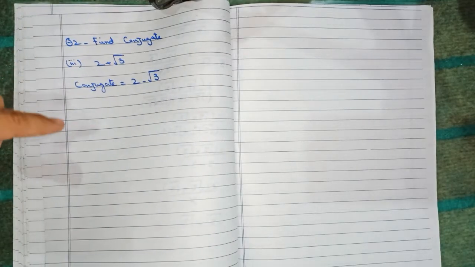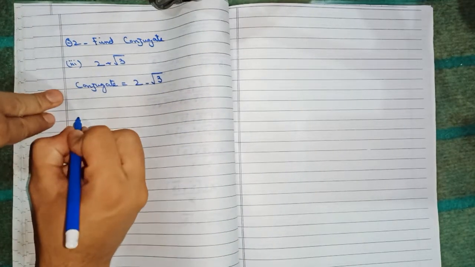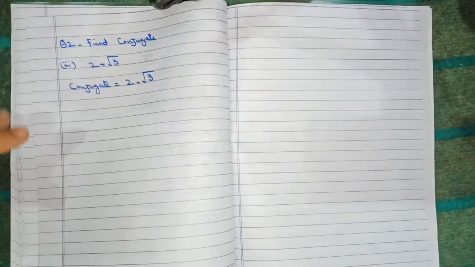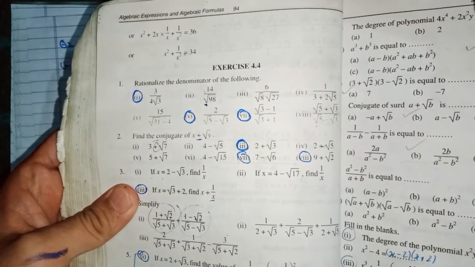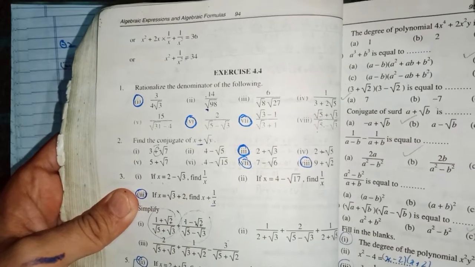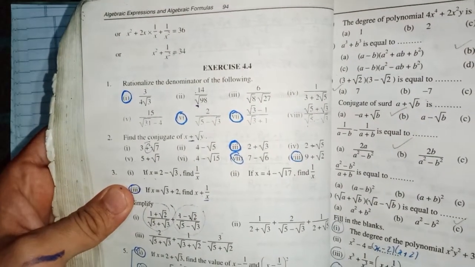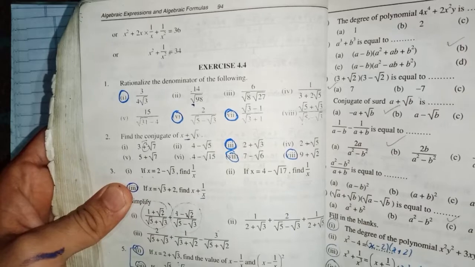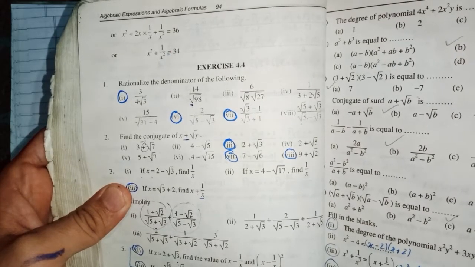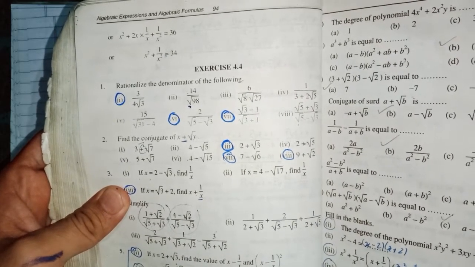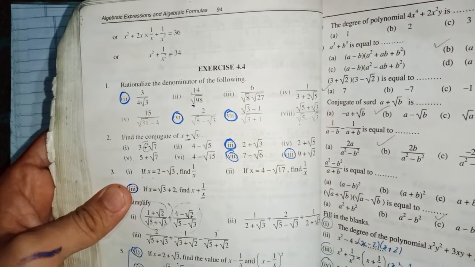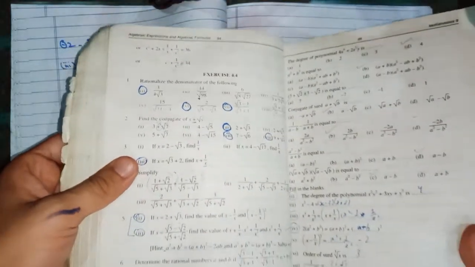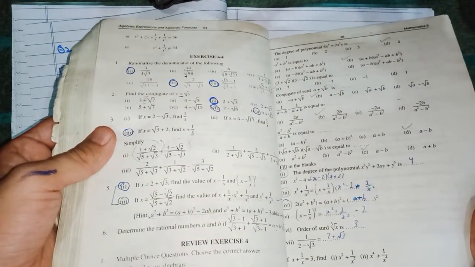And the seventh part is for you. It is very simple, just change the sign between them. The seventh and eighth parts are for you in the homework. So question number 1, seventh part, and question number 2, 7th and 8th parts are for you in the homework. I hope you will be able to solve them. There is not much complexity in them, and the questions are lengthy, or there are question numbers 5 and 4.